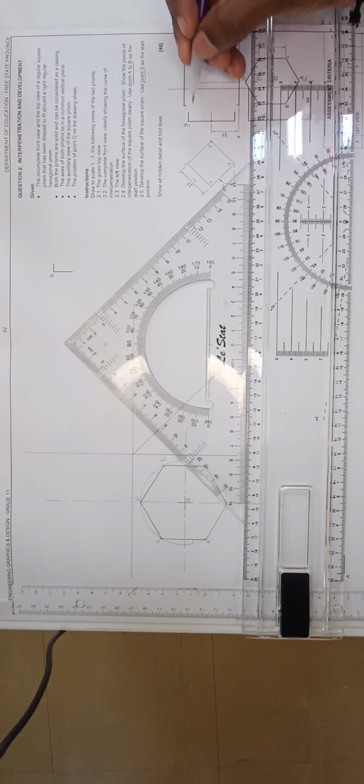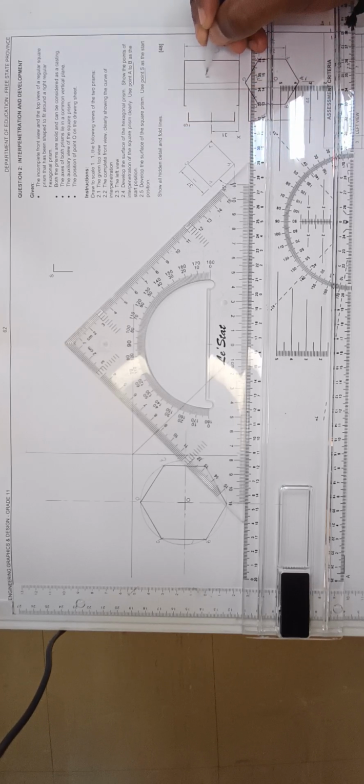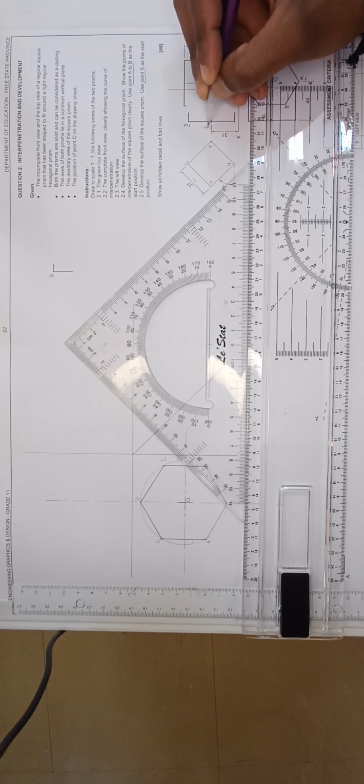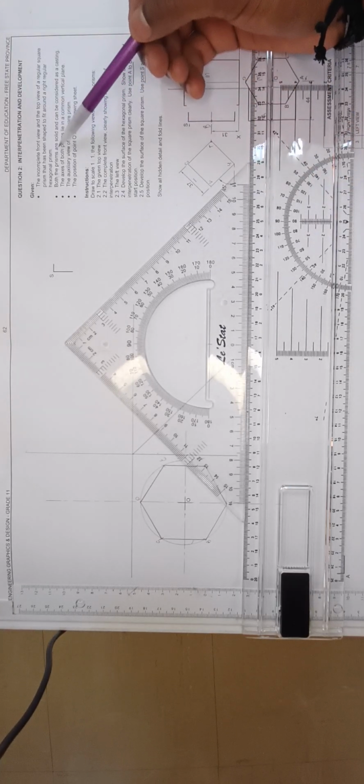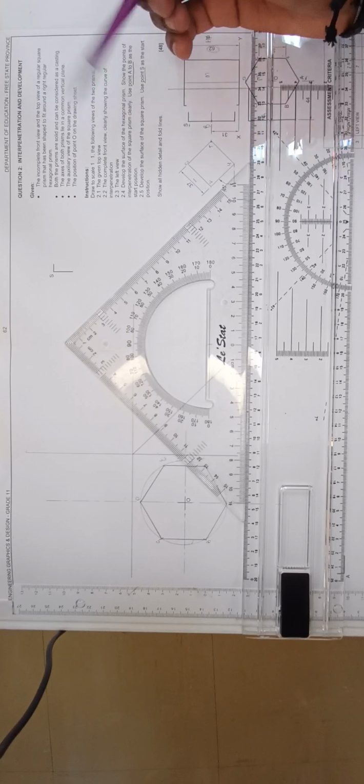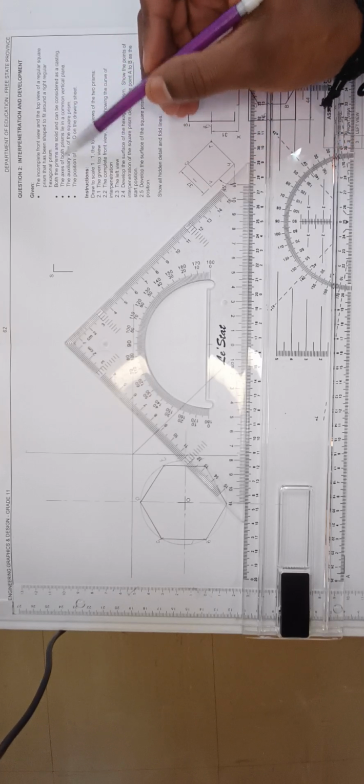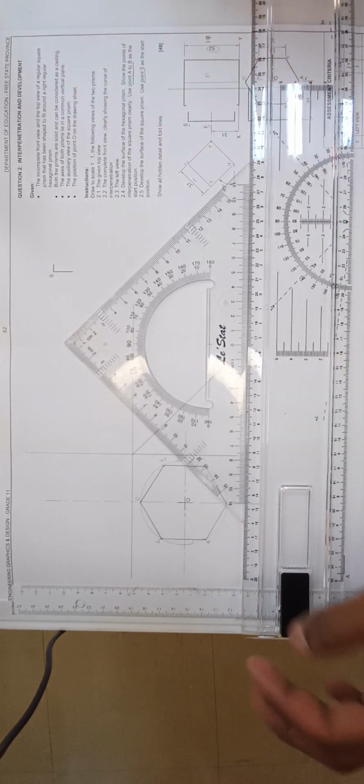Meaning if this is our square prism and this is our hexagonal prism, this one will be the main pipe and the square prism will be the branch pipe. Both of the prisms are solid and can be considered as a casting. The axes of both prisms lie in a common vertical plane.